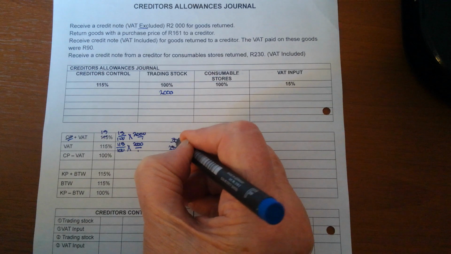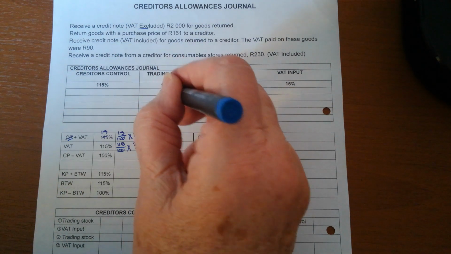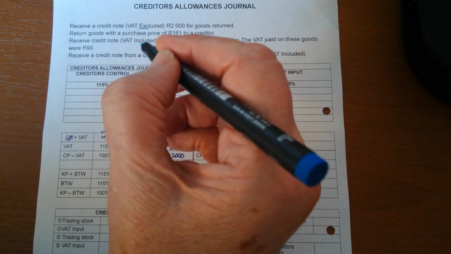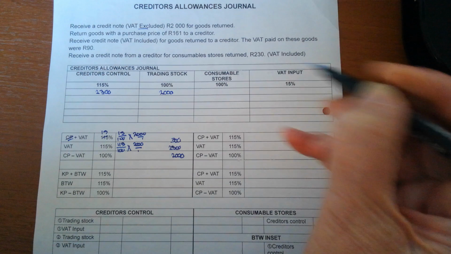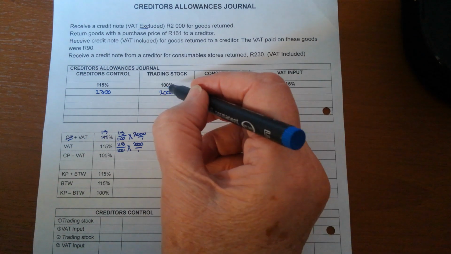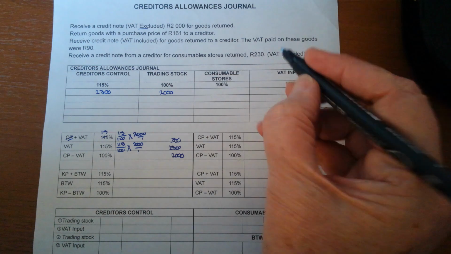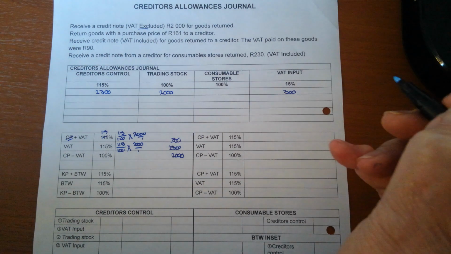So the creditor's amount is 115 divided by 100 times 2,000, which gives 2,300. The VAT input is 15 divided by 100 times 2,000, which gives 300 rand.